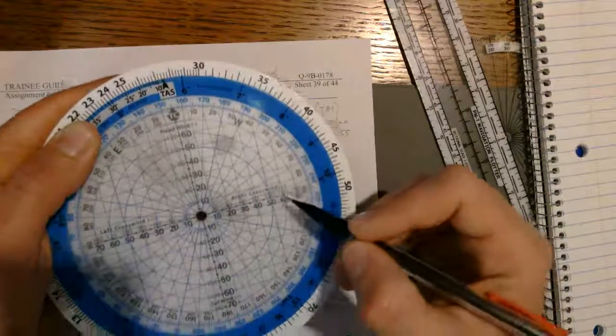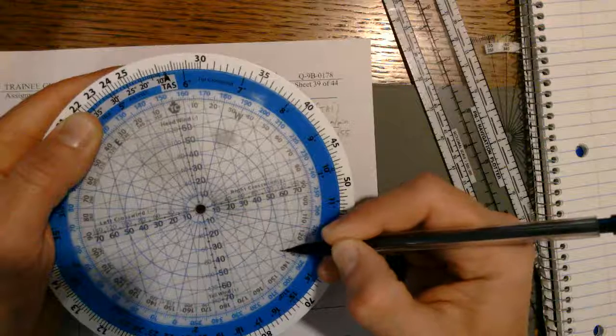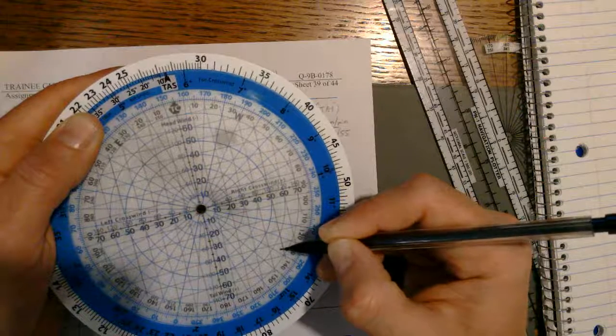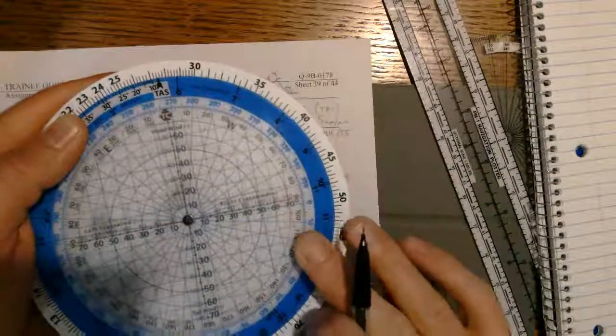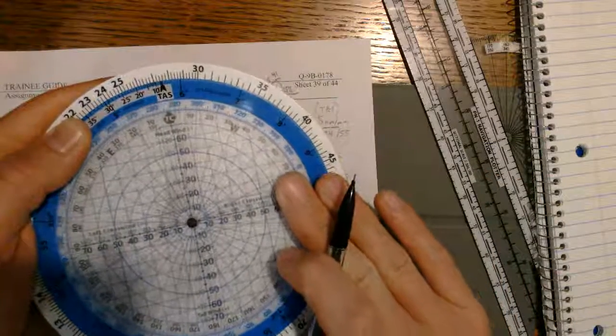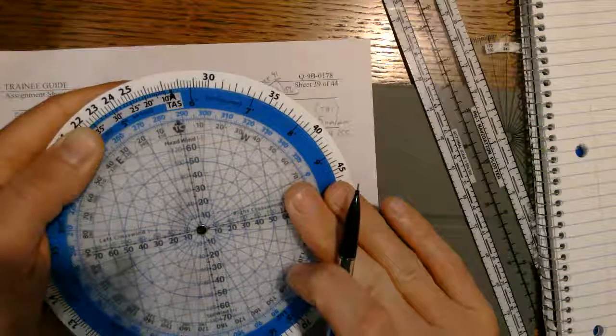It's my track. 45 or 48 of crosswind and 45 of tailwind. Gives me a point right here. Okay, we turn it up to the top. Read the wind direction and the magnitude, and we're done.